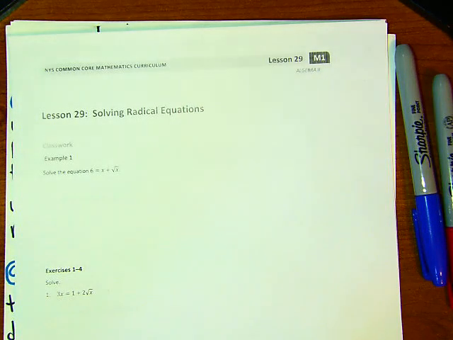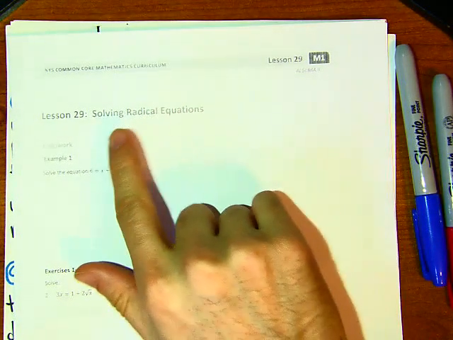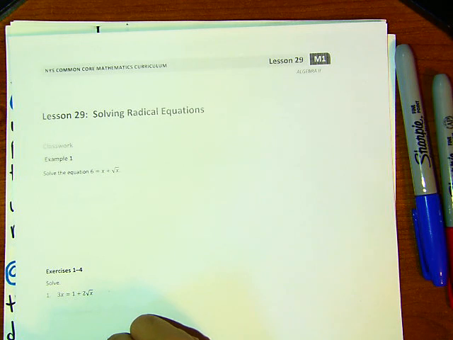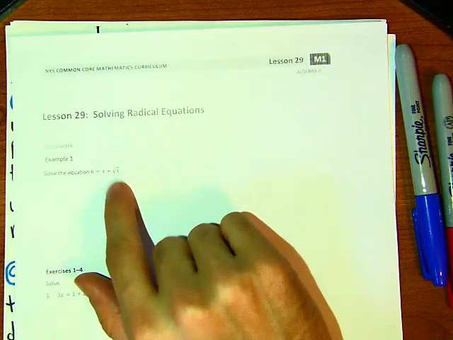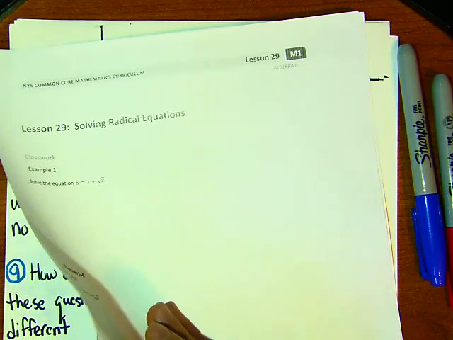All right, welcome class. So, lesson 29, solving radical equations. This is the new lesson for today, and for tomorrow it'll take. I'm gonna be very honest with you right now. This lesson will be very difficult. Okay, so let's begin.